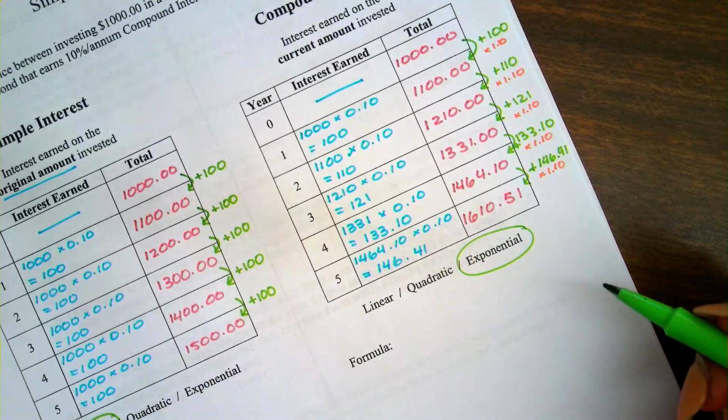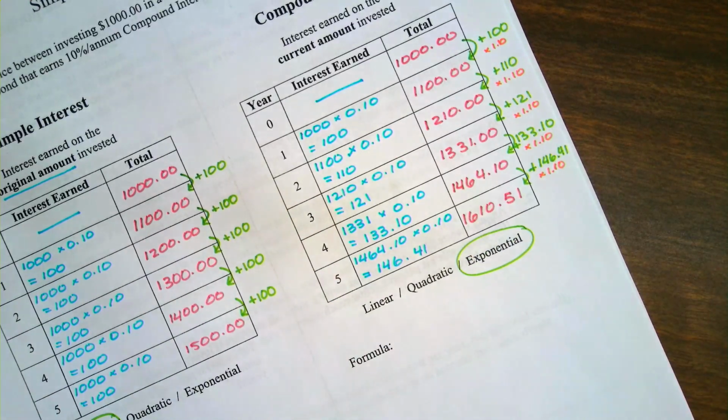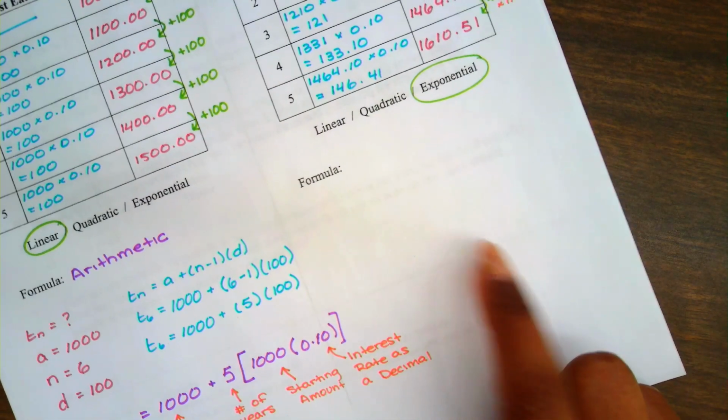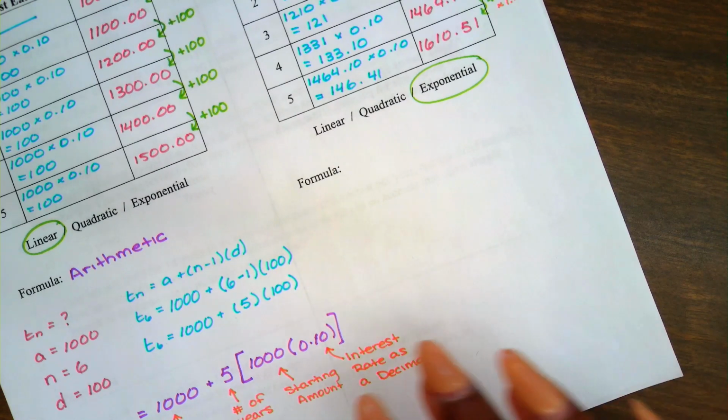Okay, in grade 11, exponential is the new type of function that you learn. In grade 9, it was linear. In grade 10, it was quadratic. In grade 11, we're looking at exponential functions. Okay, so this is kind of your start to that. So these do have 15-minute time limit videos. So I'm going to start a new video before we go into the formula here for compound interest, and then we will carry on.